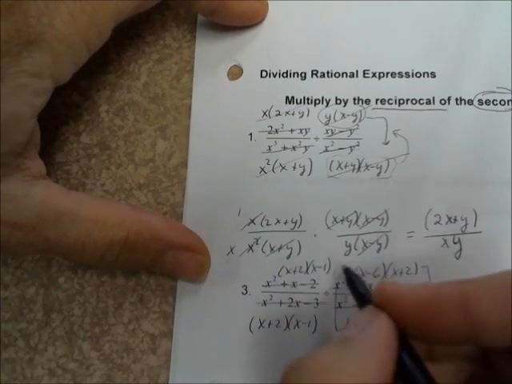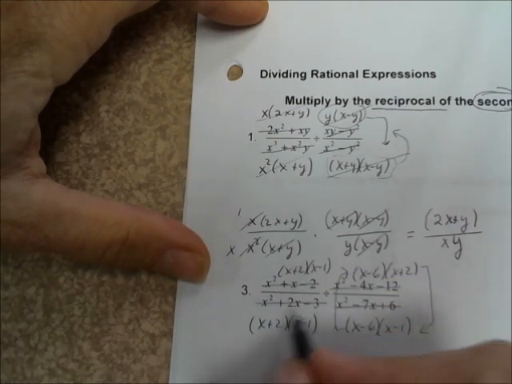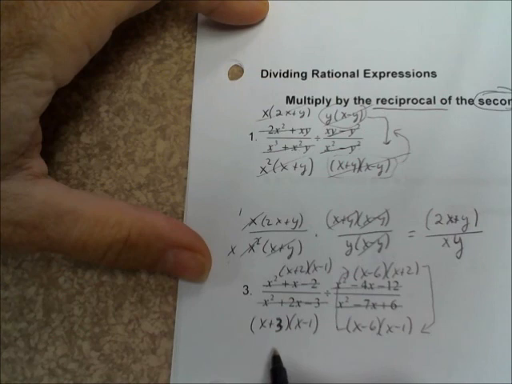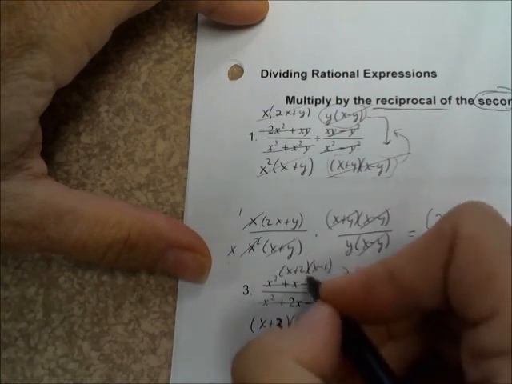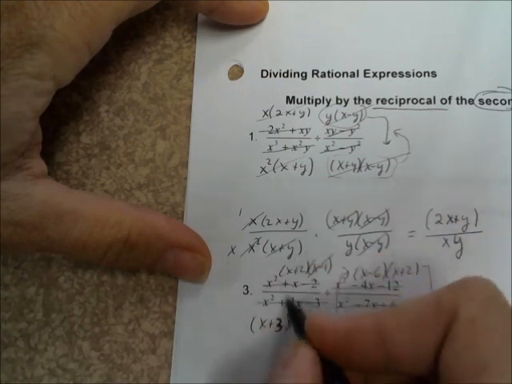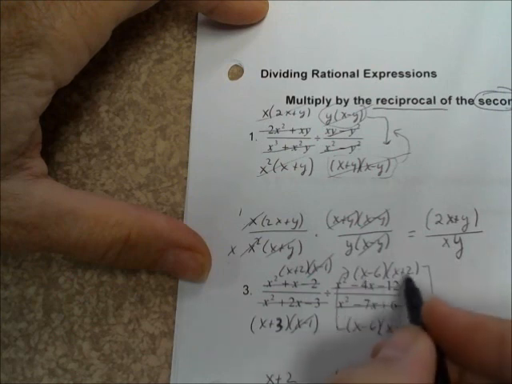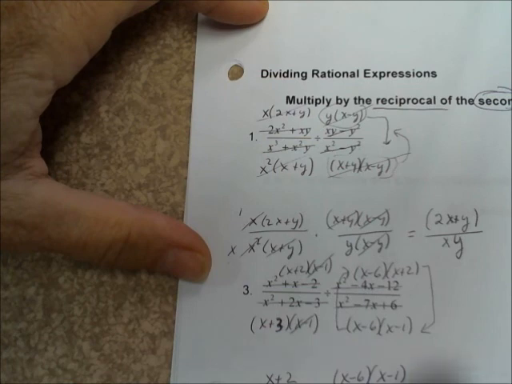But before I do that, I made a mistake here. This should be x plus 3 times x minus 1. Sorry about that. I hope you can fix that. So x minus 1s, I'm going to cancel those out before I rewrite this. So in this left-hand side, I've got an x plus 2 on the top and an x plus 3 on the bottom. I'm going to multiply that by this: x minus 6 and x minus 1 go on the top because it's been flipped, and this x minus 6 and x plus 2 can go on the bottom.